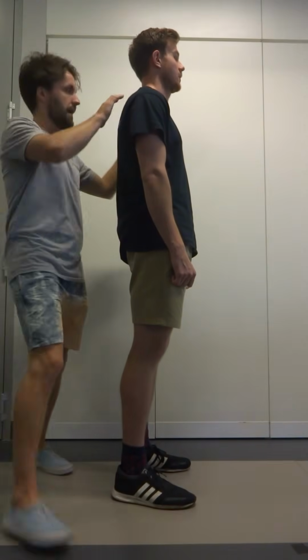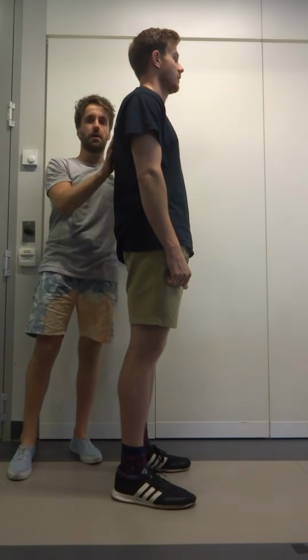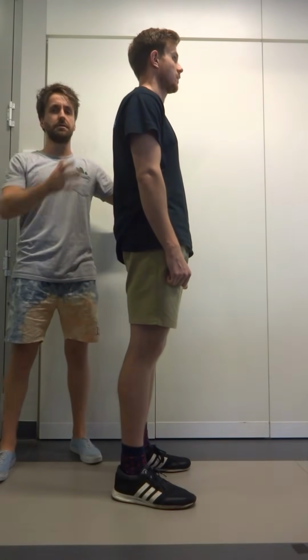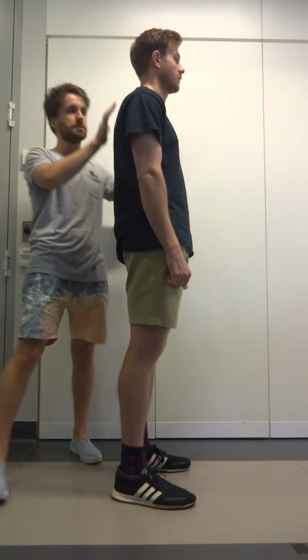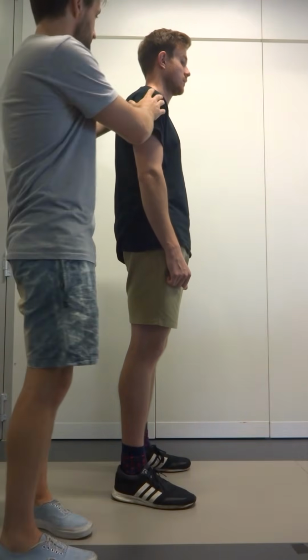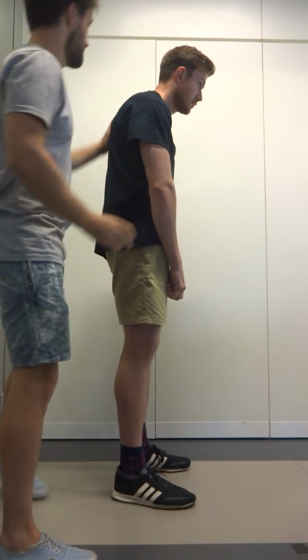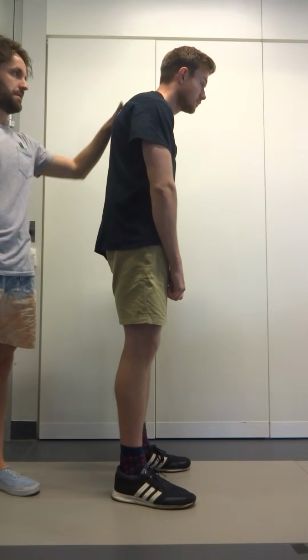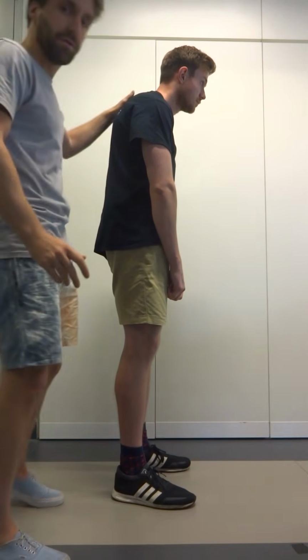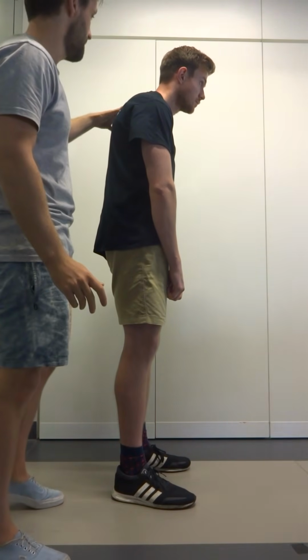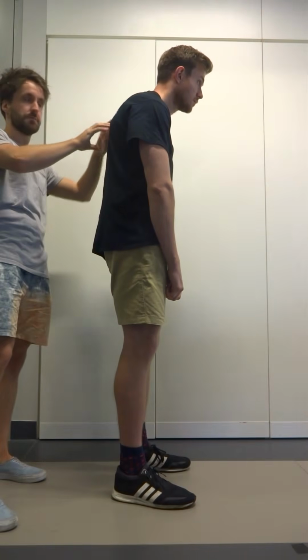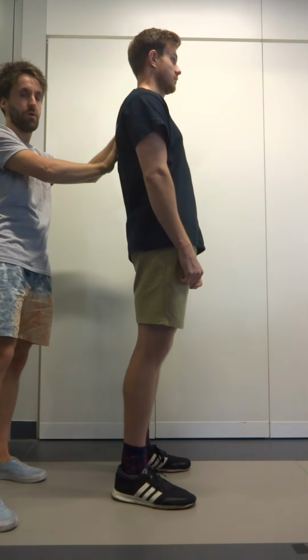Then if we have a look at the thoracic spine from side on, the thing we're looking for here is if there's excessive thoracic kyphosis or sort of like a hunchback. So just need to go a little bit forward, that's fine. And so things you'll note here is if that is sort of excessive through the thoracic spine. And again, this might be due to weakness of the thoracic extensor muscles to hold the trunk upright.